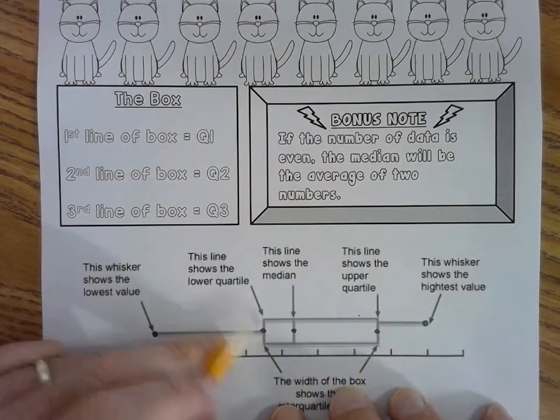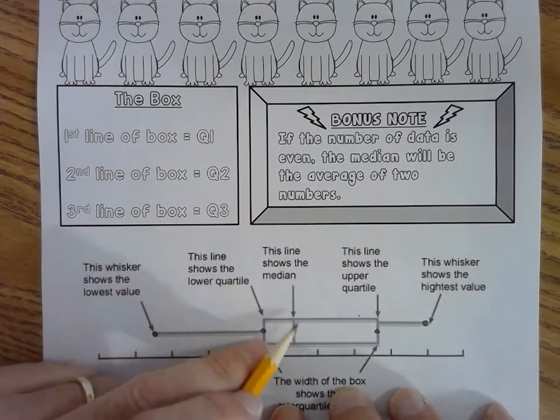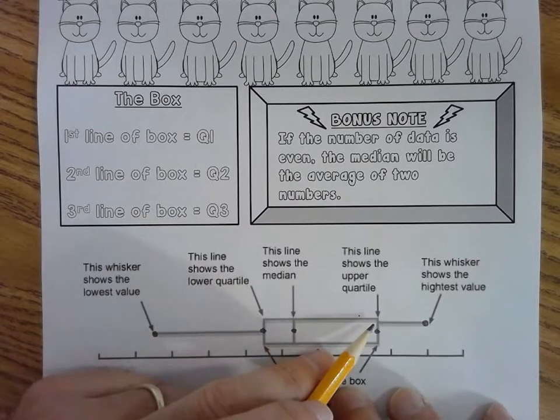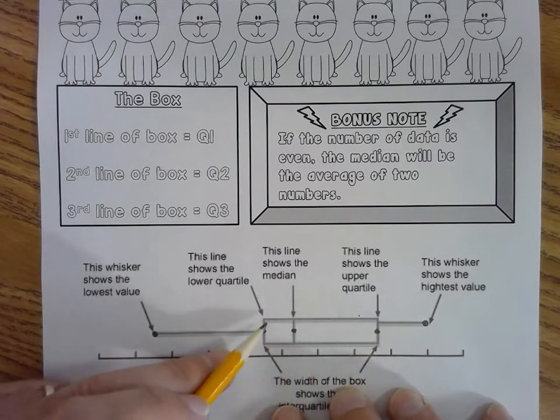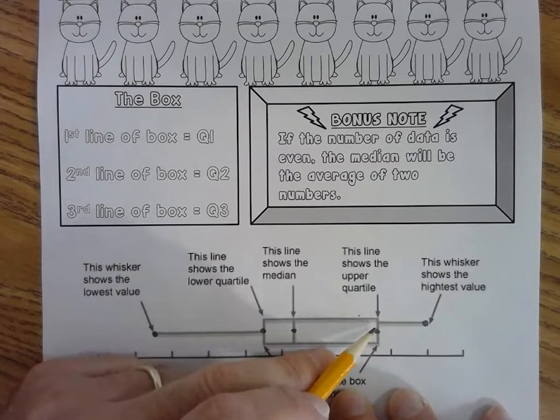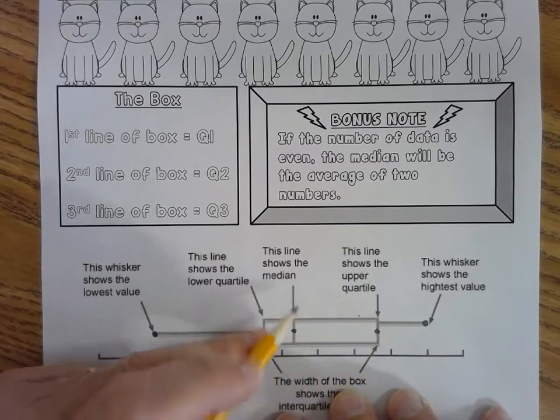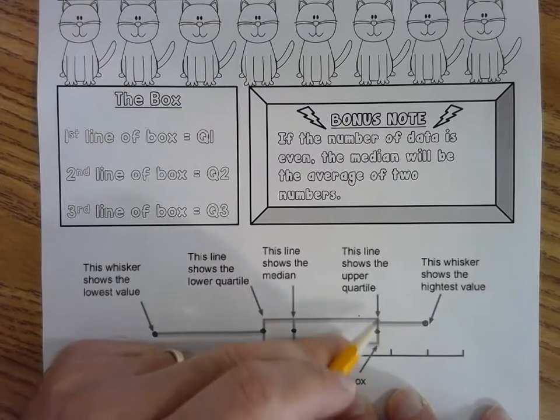The second line of the box is the median, quartile 2. The third line of the box, or the upper quartile, is right here. So your box goes from quartile 1, through quartile 2, to quartile 3.